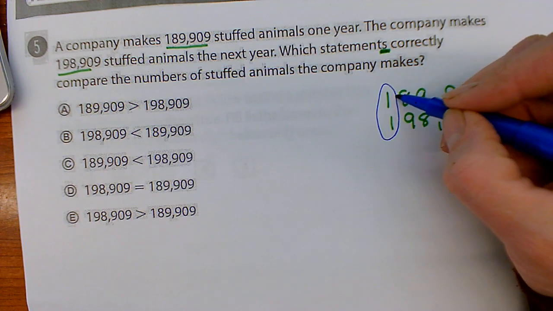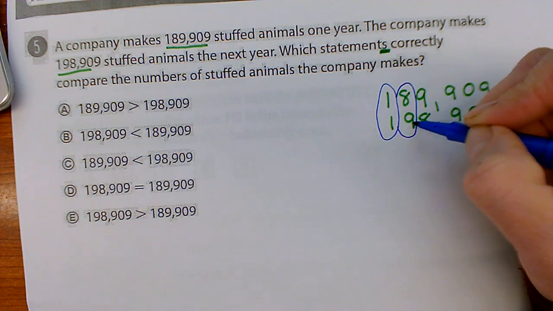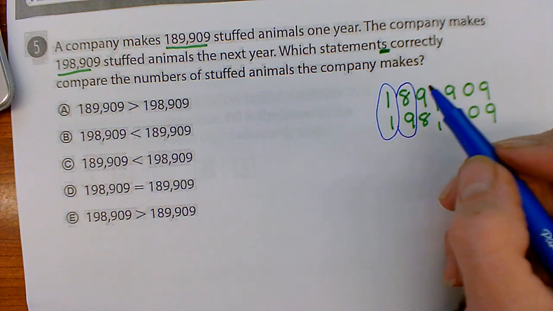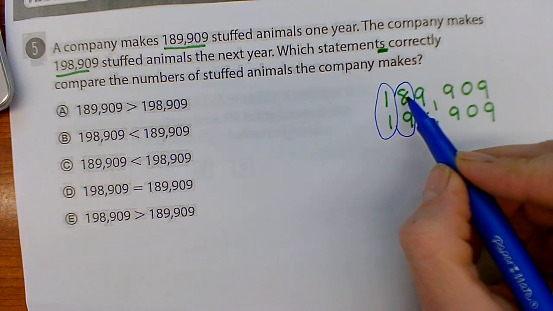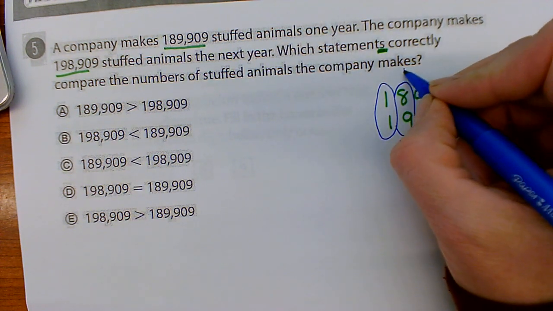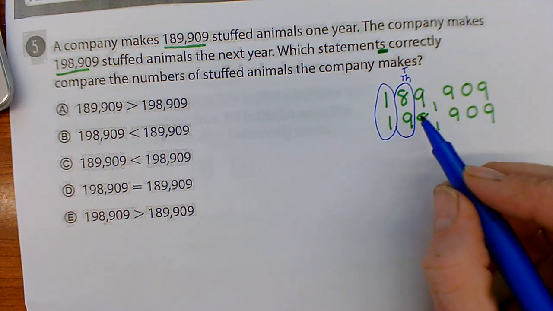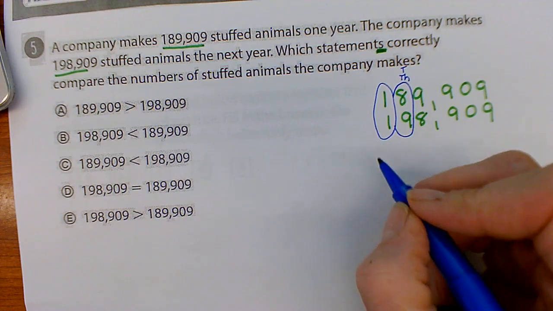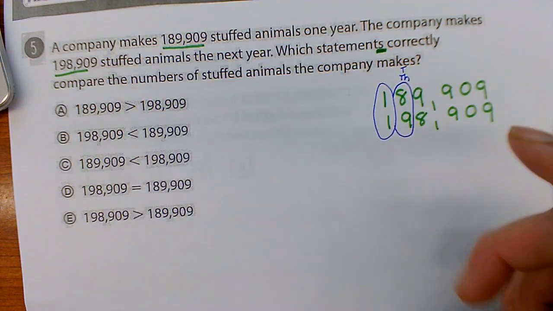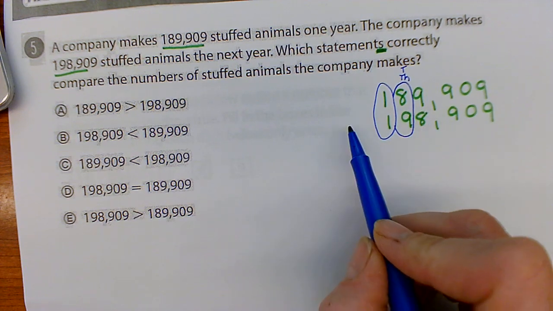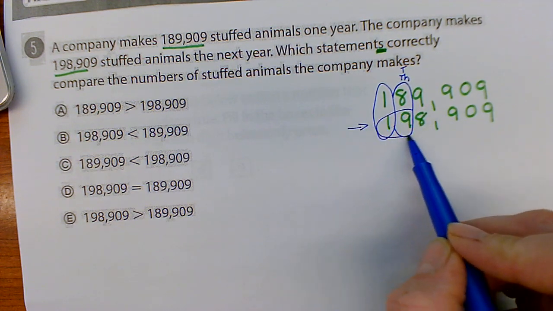We go to the next place value. So I'm going to circle those, and here they're different. So we're good. We found our answer. 8 is less than 9, so 8 10,000s, because this is the 10,000s place. 8 10,000s is less than 9 10,000s. And here we don't have to show work, so I don't have to write all of that. And so now I know that this number is the larger number.